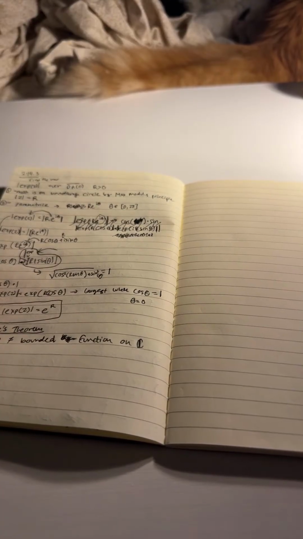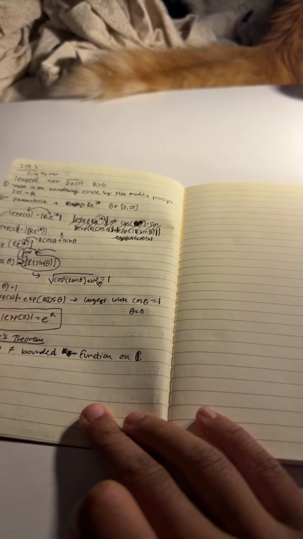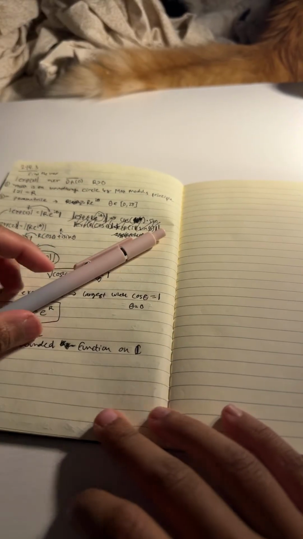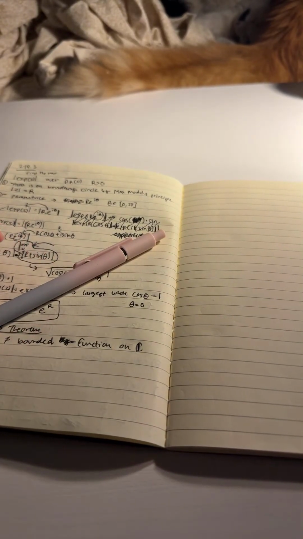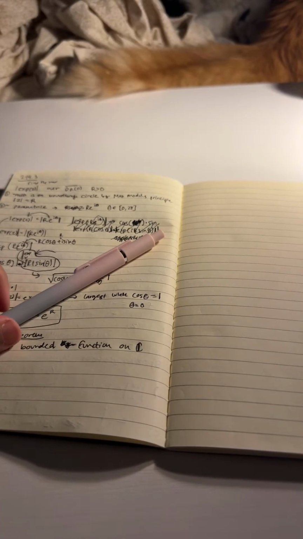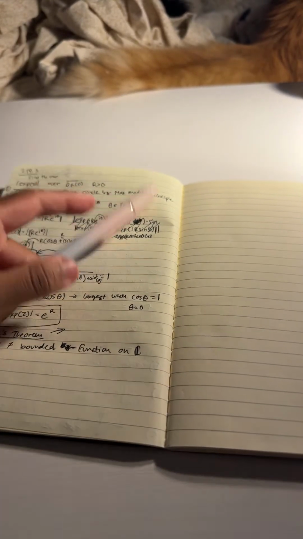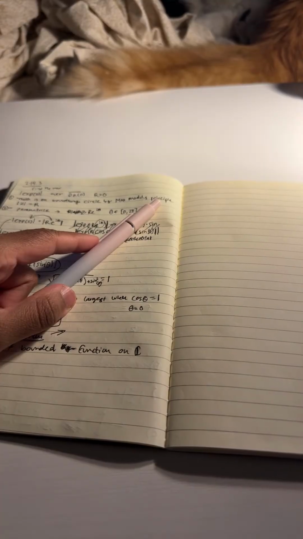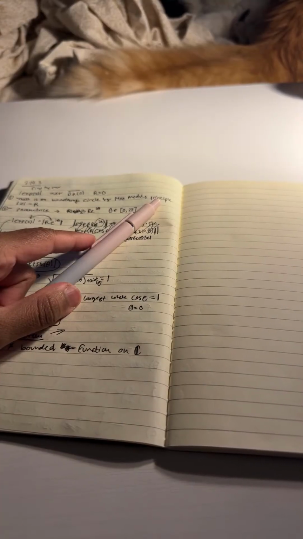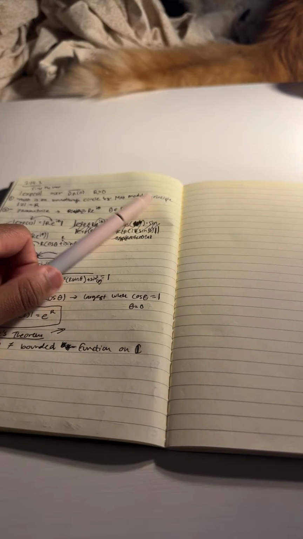So this is proof by contradiction, right? By Liouville's theorem, cosine z is constant and has the same value at every point. Suppose it's bounded. What is Liouville's theorem? If a function is entire and bounded on C, then it must be constant.